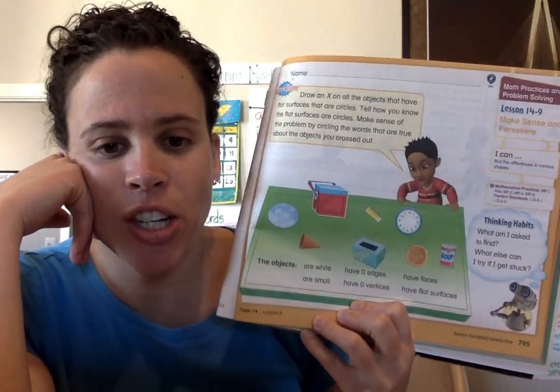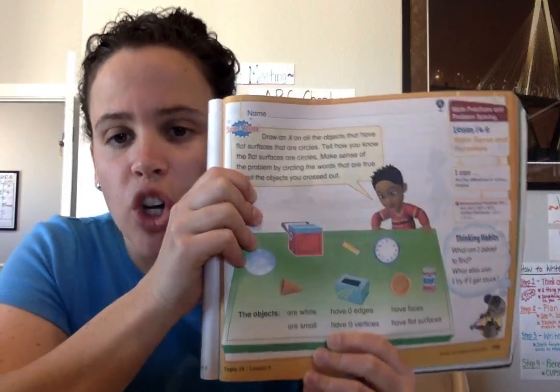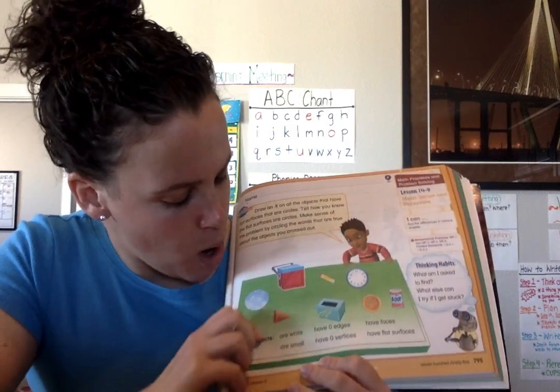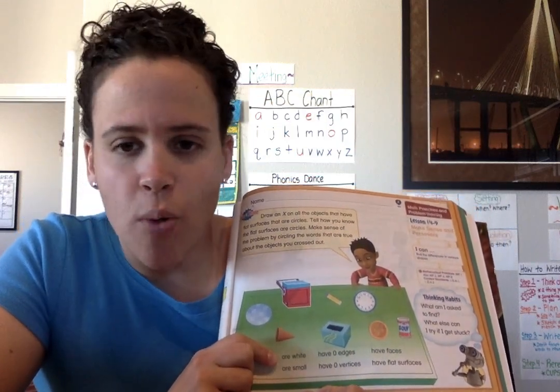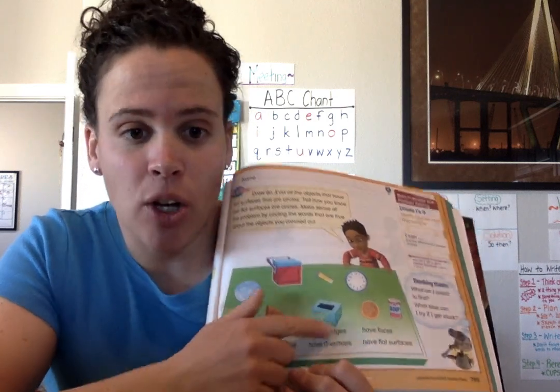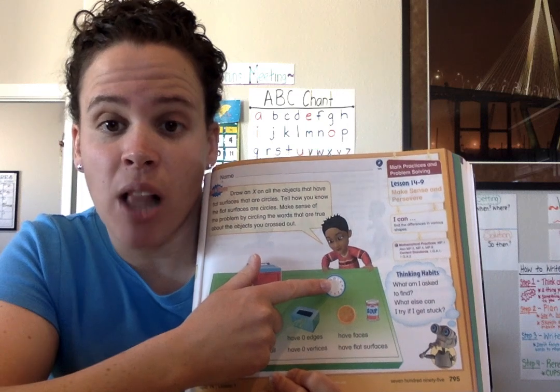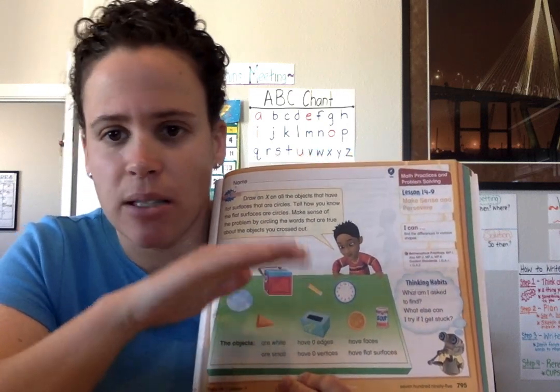The defining attributes of a flat surface that is a circle, a 2D shape, is what? Do they all have to be white? Does color matter? No, we talked about that. Color does not matter. Size does not matter. Look, you have a little button and you have a clock. Both of those have a flat surface that's a circle, and they're different sizes. Doesn't matter.